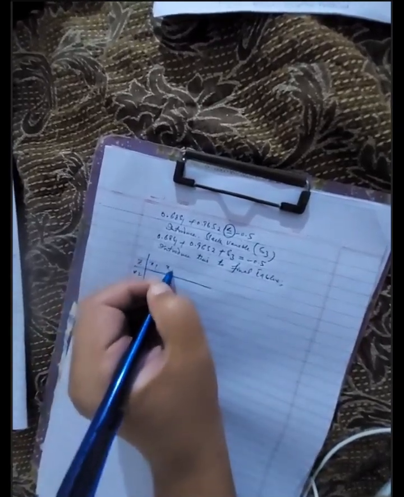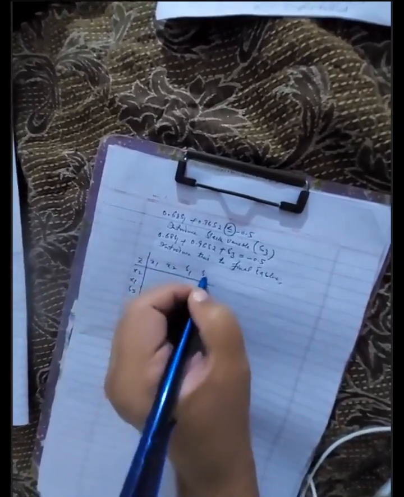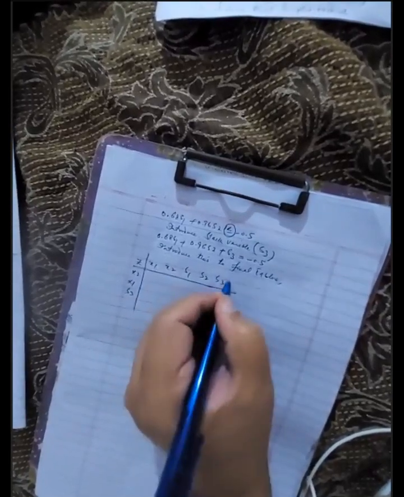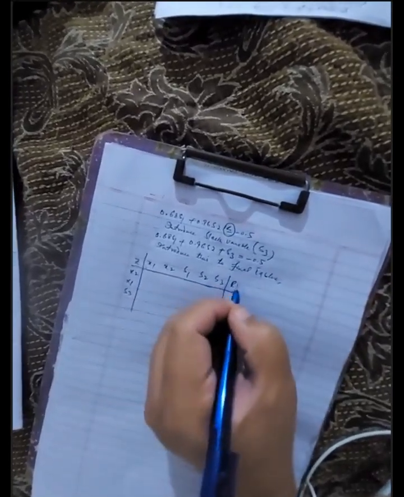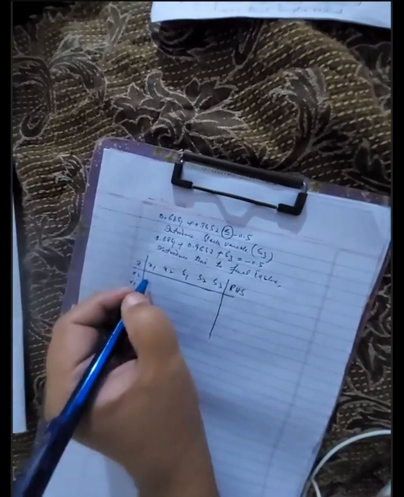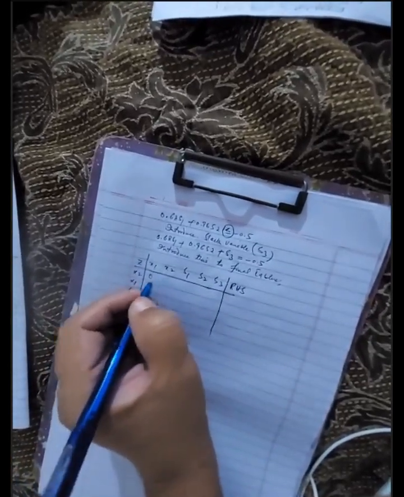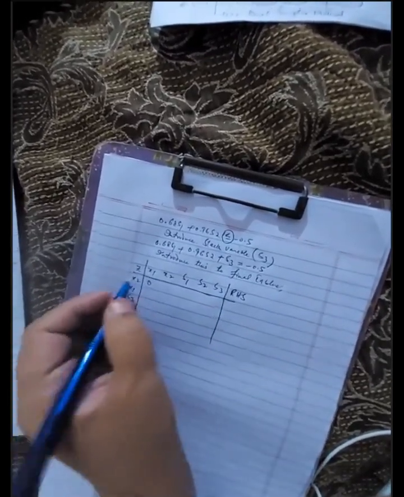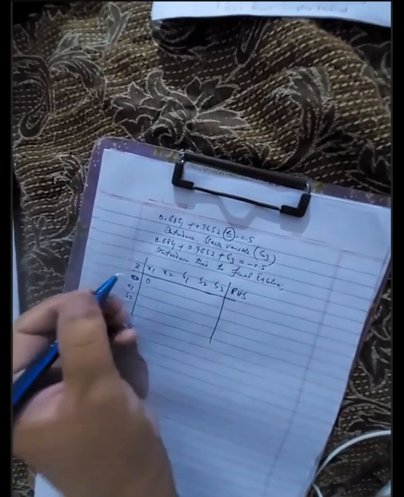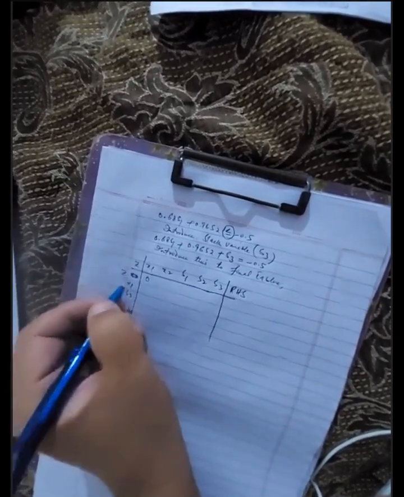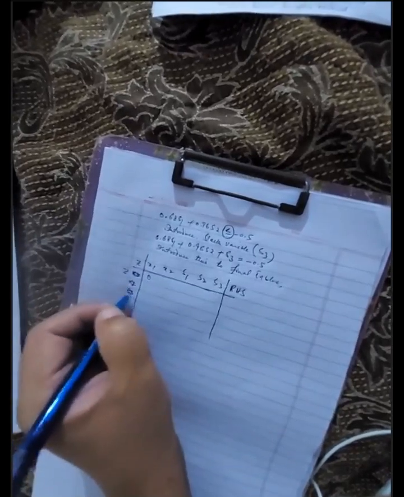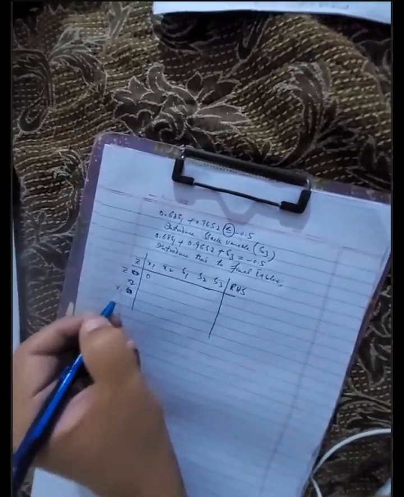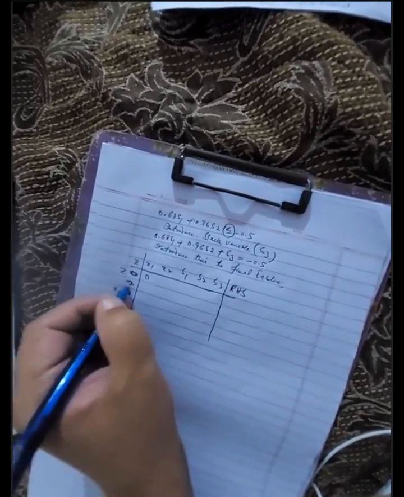Here we have x1, x2, S1, S2 and S3, and it will have a right hand side. Sorry, this is z, this is x2, this is x1, and this will be S3.